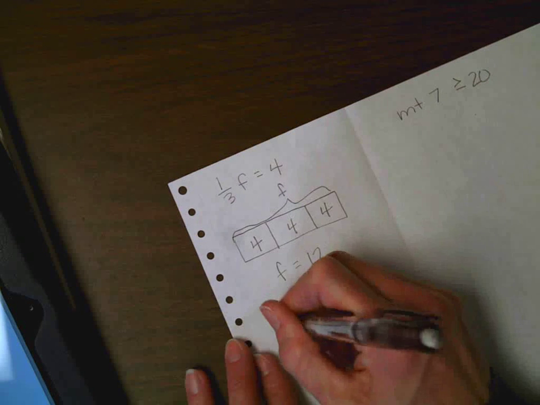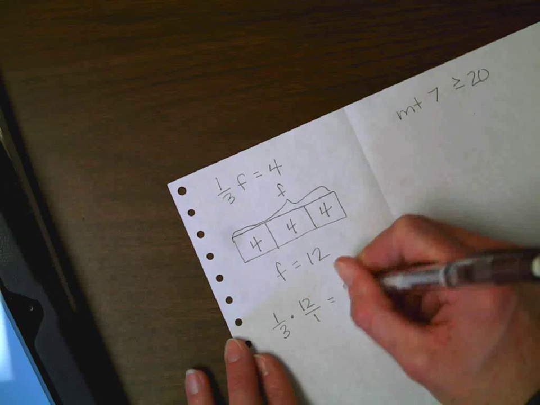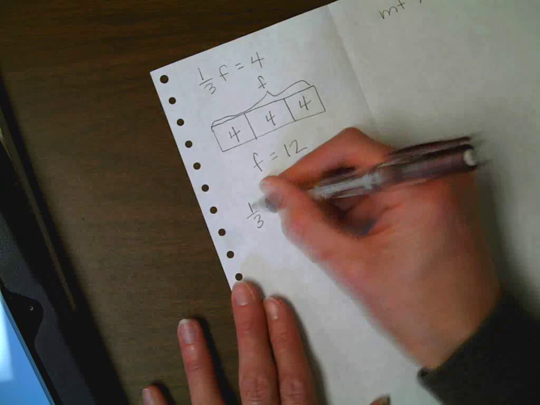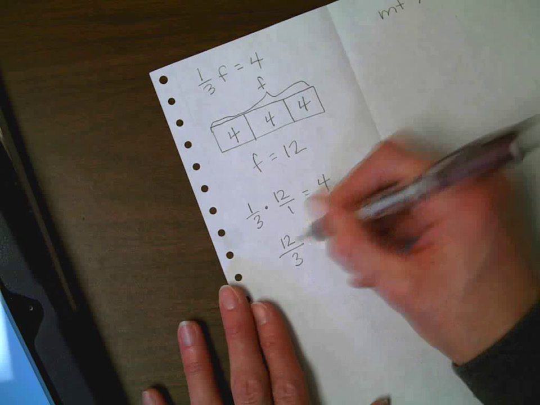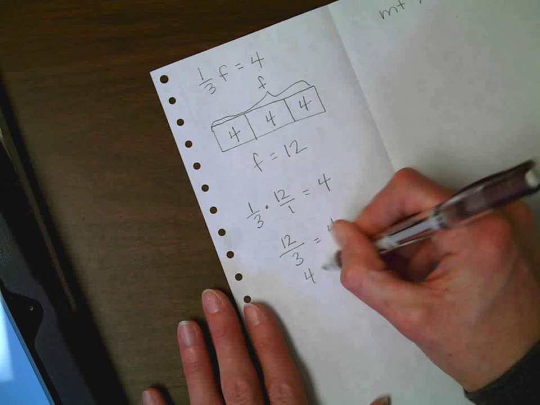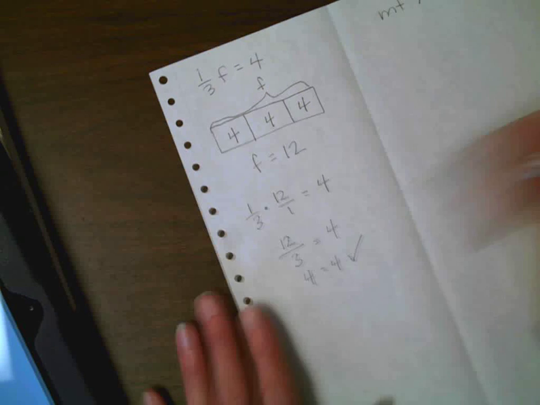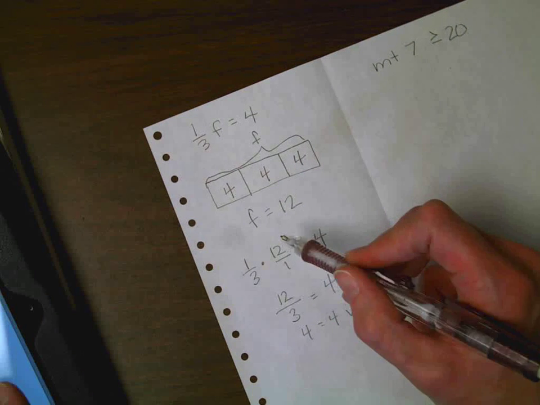So if you plug that back in, you have 1/3 times 12 over 1 should give you an answer of 4. Let's check it. 1 times 12 is 12. 3 times 1 is 3. 12 divided by 3 does equal 4. 12 divided by 3 is 4, and 4 equals 4, so check. You just solved it. So we now know that 12 is equal to f.